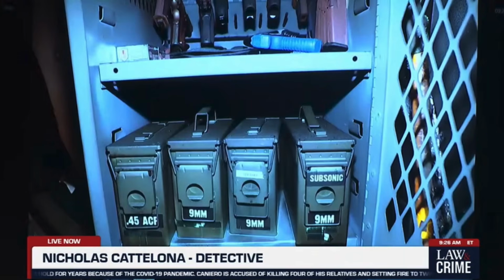What do we see here? That's that shelf directly below all the firearms, and then you'll see 4 ammunition cans, and they're all labeled. On the left is 45 ACP. Now moving to the right, the next one over is 9mm. The next one over says 9mm at the bottom, and above it, it says 124 green, and then all the way to the right, 9mm, and above that, subsonic. In this picture, I can't read the 2 labels underneath the 9mm.